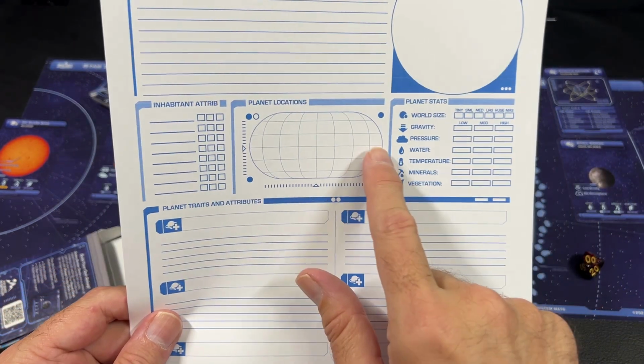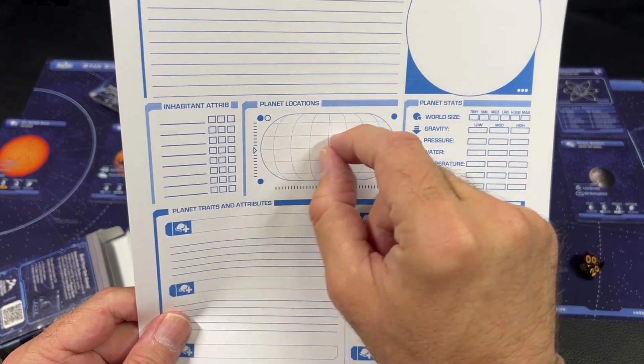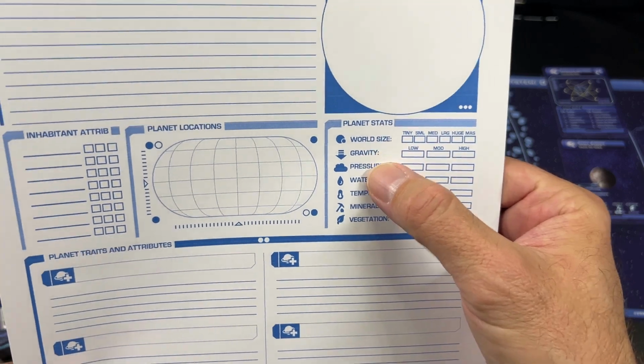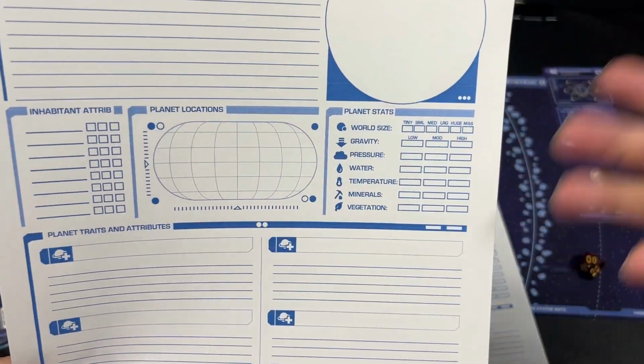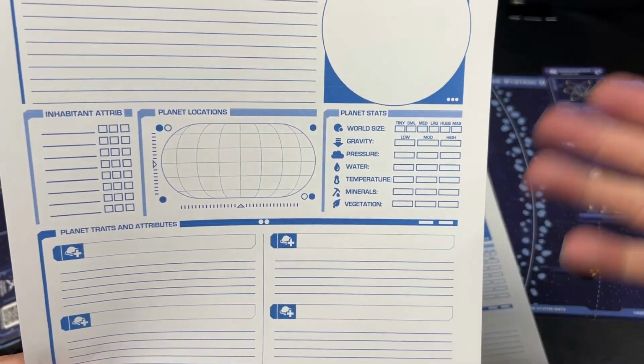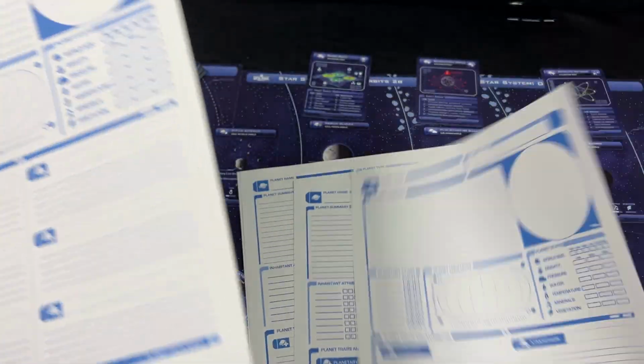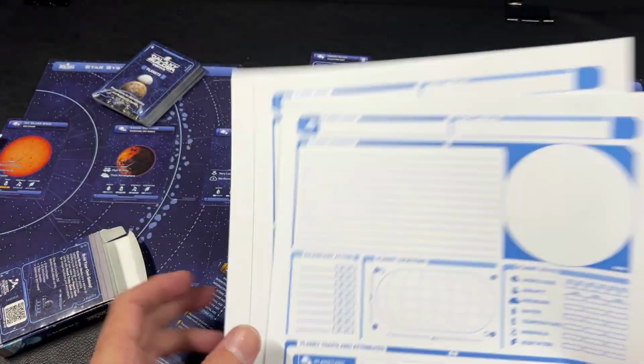the different locations here. So a little guide here where you can draw in a little map, what kind of planetary stats you have, the world size, the gravity, the atmospheric pressure, water, temperature, minerals, and vegetation, and then all of your different traits for those planets. I mean, how cool is that? It's a little character sheet for your planet.